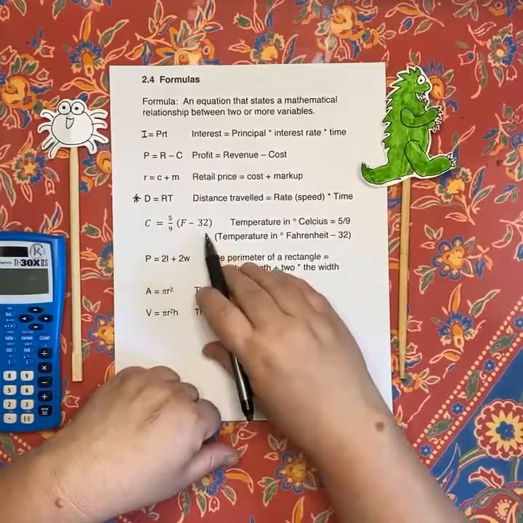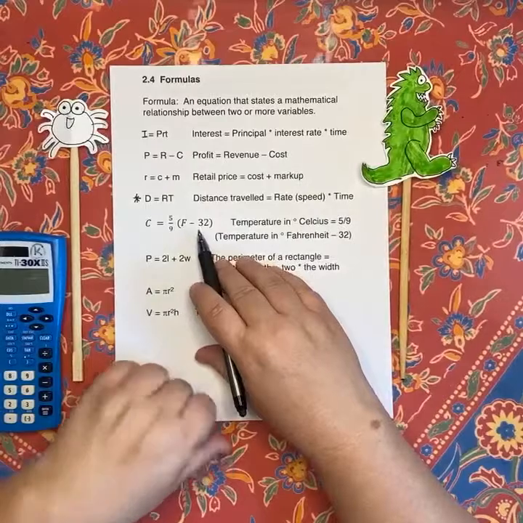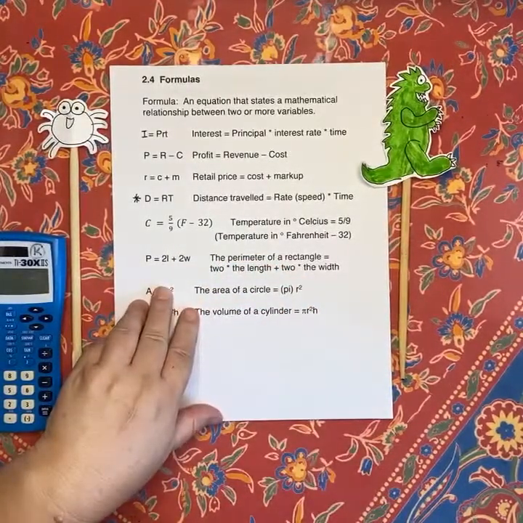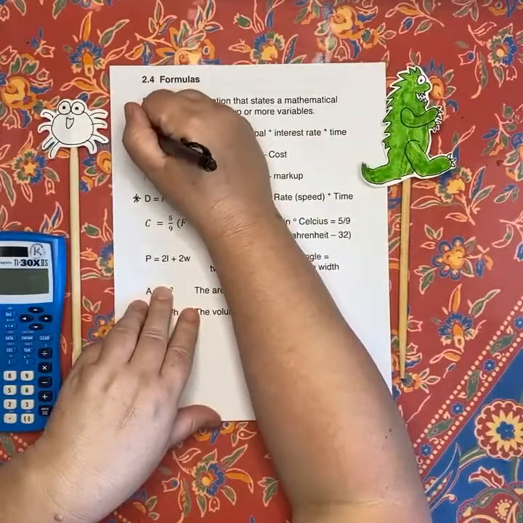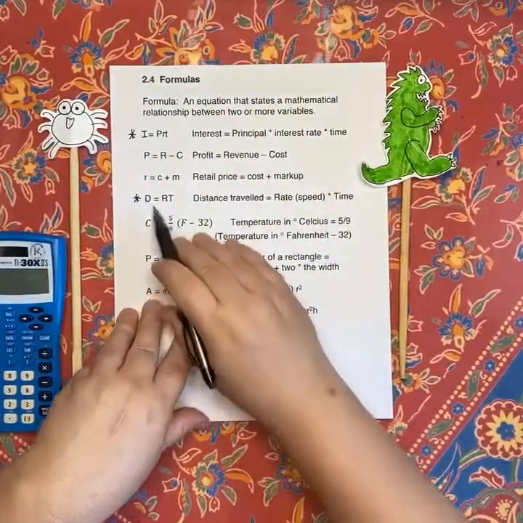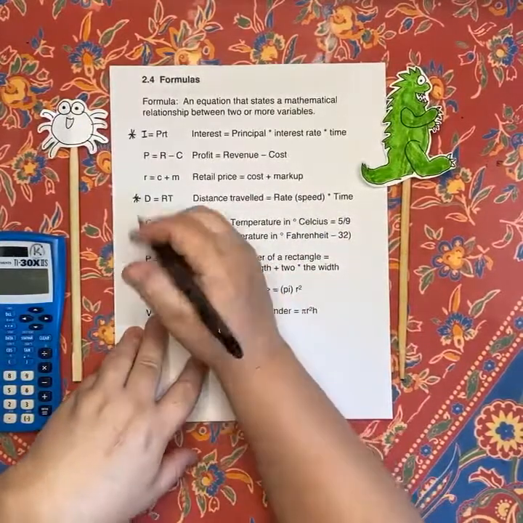You don't have to have this memorized. If I'm going to ask you to do this, I will give you this formula. This formula you don't have to have memorized. Let me put stars next to the ones you should have memorized. You should have the principal one memorized because this will come up a lot. So you really should have this memorized. Distance, rate, time, memorized.